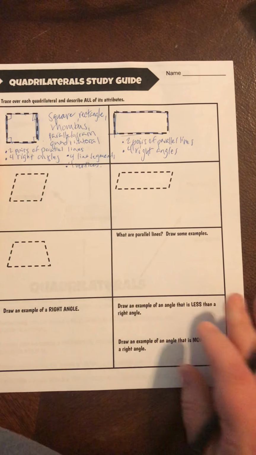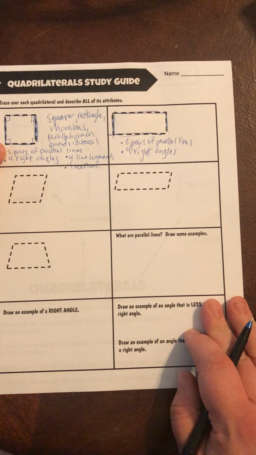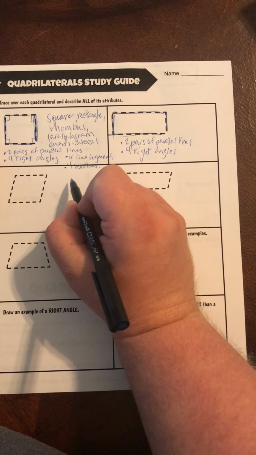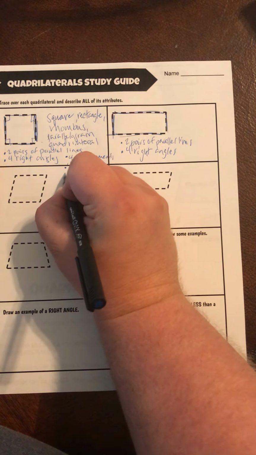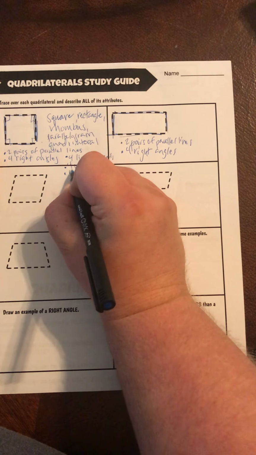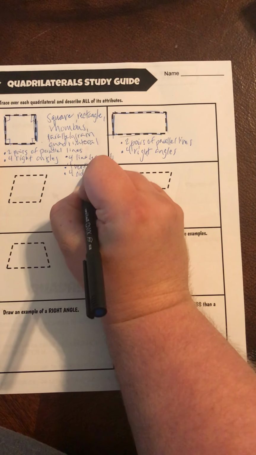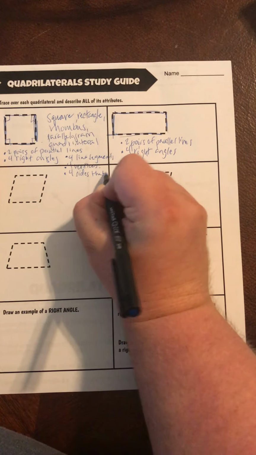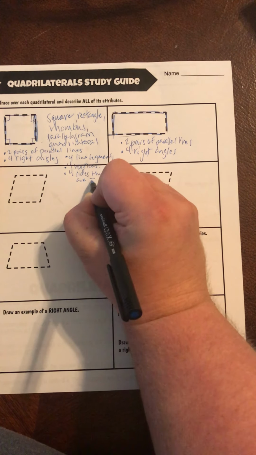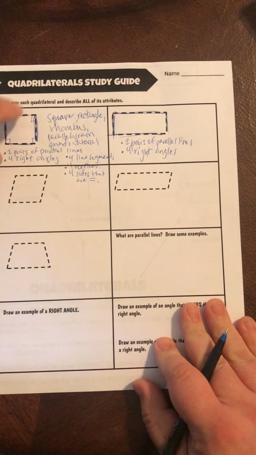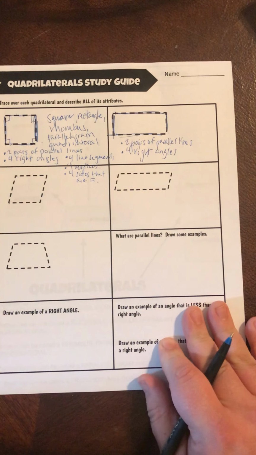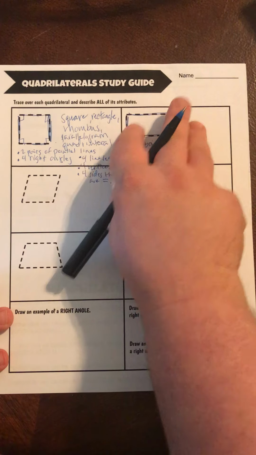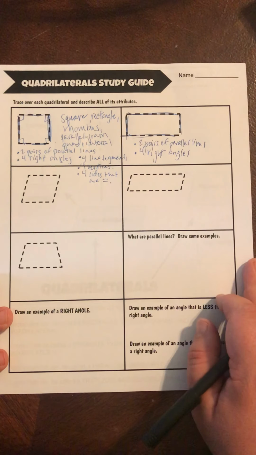But there's something that we forgot to list over here. Over here, we forgot to list that it has four sides that are equal. So a square, all the sides of a square are equal. On a rectangle, only two pairs are equal.